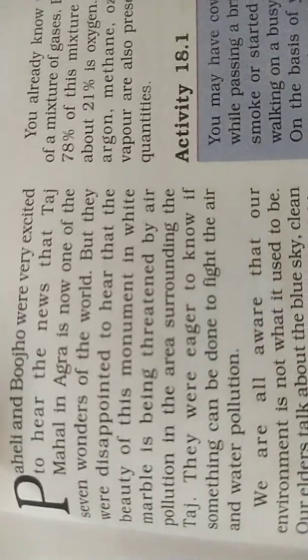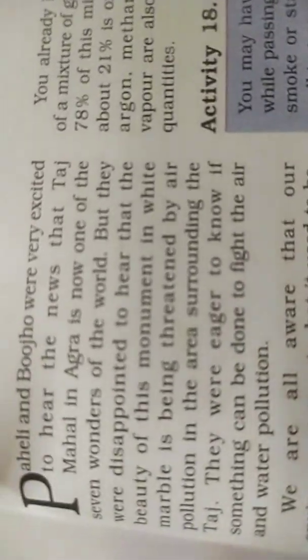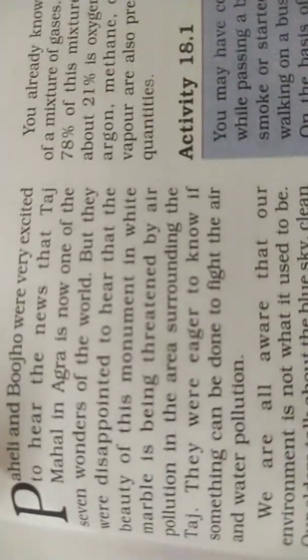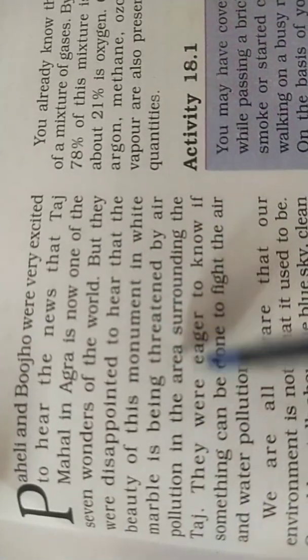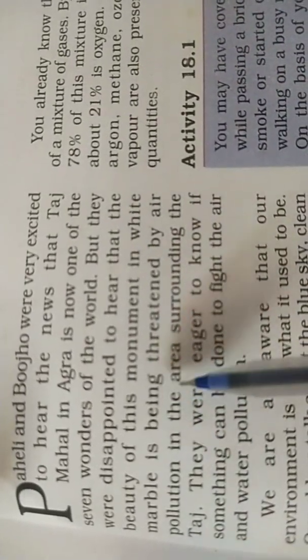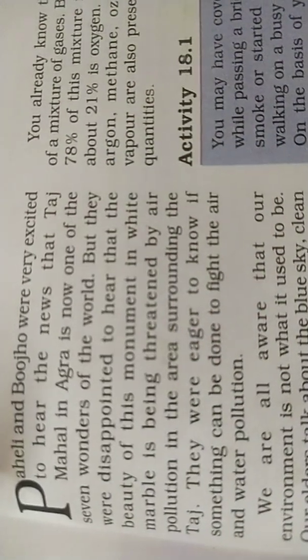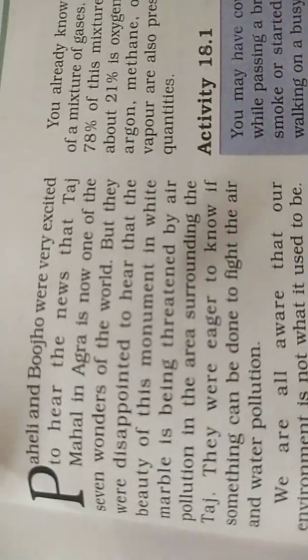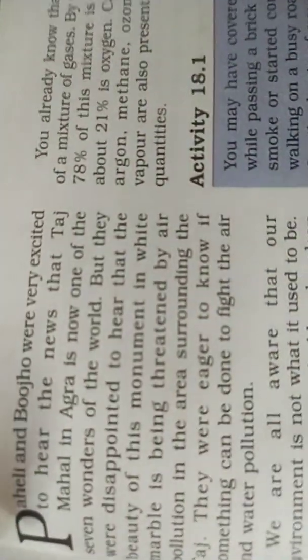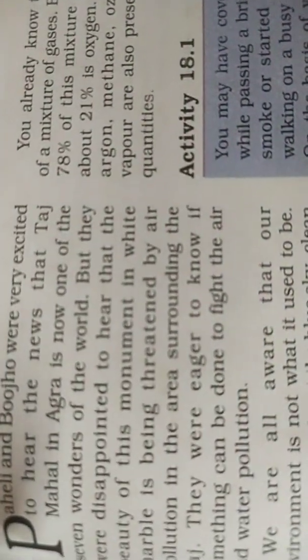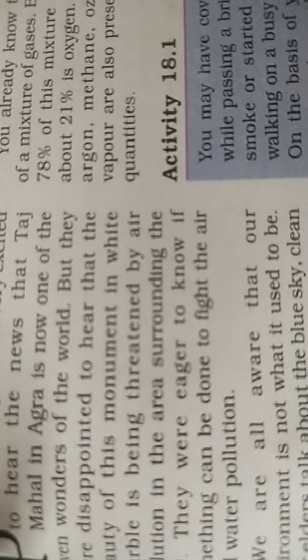Day by day, because Taj is made of pure white marble, and it is famous for its white color. But as the days pass, Agra is one of the most polluted cities of our country, and because of this pollution, our Taj is also affected.